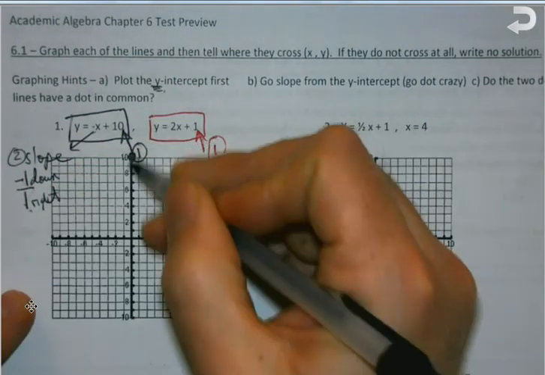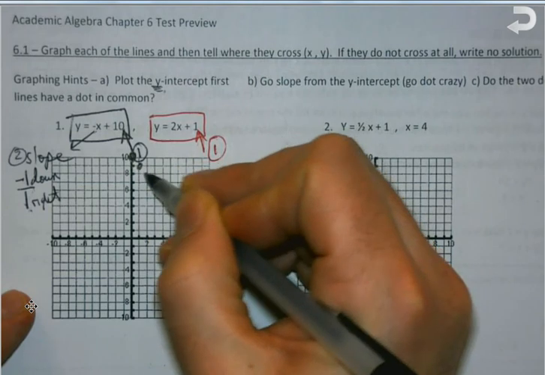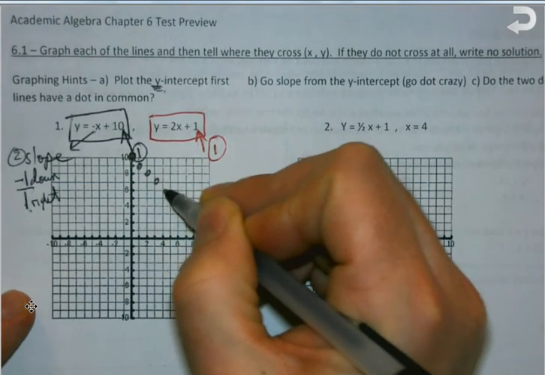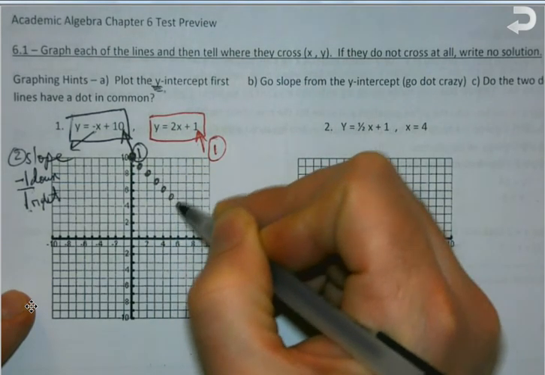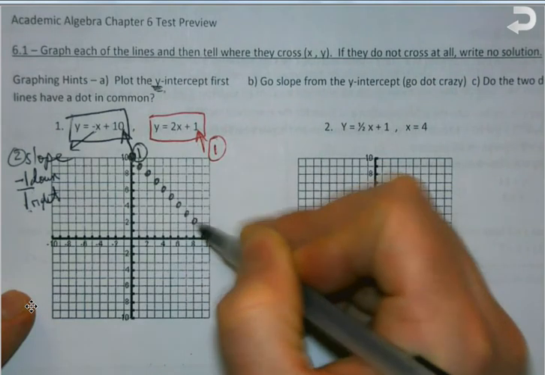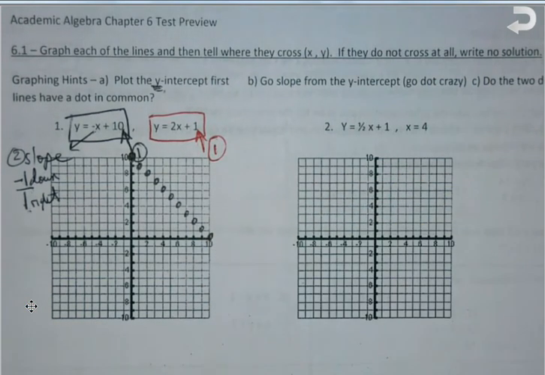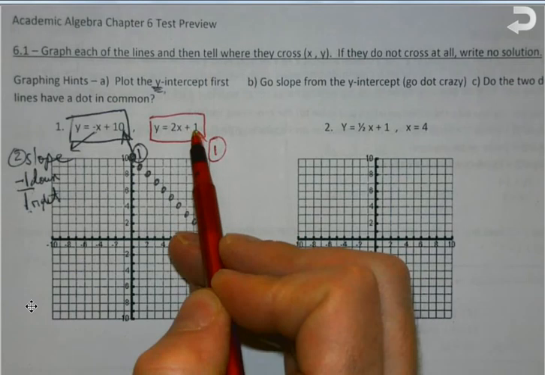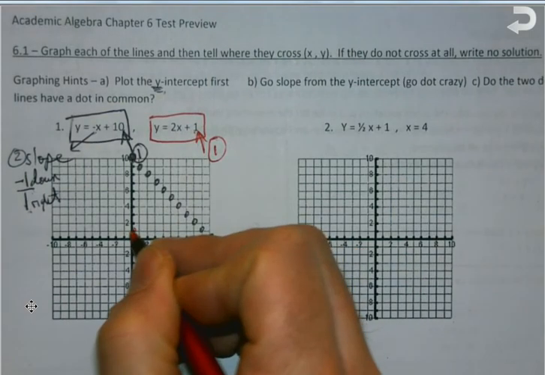So down 1 and right 1. And I'm going to keep going down and right, and I know it can get to be a bit tedious, especially when the slope is small like this. But it makes it so much easier to find answers. And I don't even have to worry about going the other direction with this one. So I can get that one completely dotted. So then I go back and I do the same thing with the other one. Okay, my y-intercept's at 1.